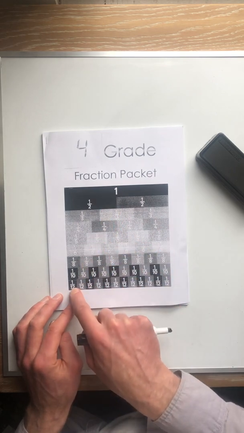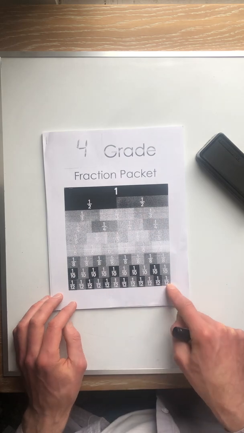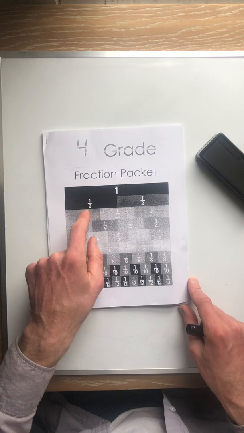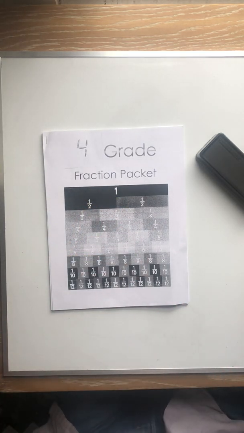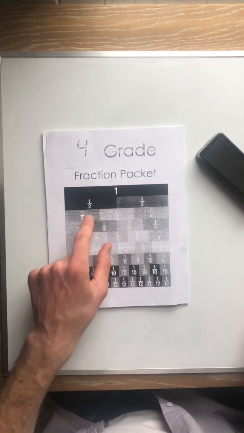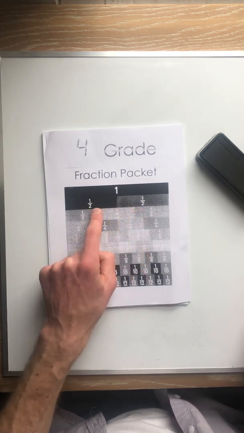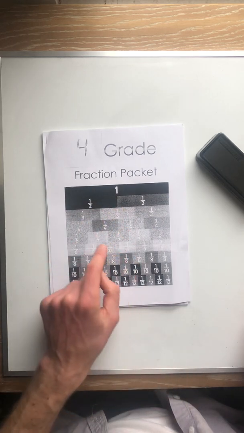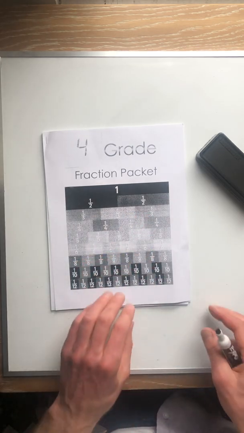And look how much smaller 12ths are than halves, because you have to fit 1, 2, 3, 4, 5, 6, 7, 8, 9, 10, 11, 12 little fractions into the whole. Whereas in a half, you only have to fit 2 fractions into a whole. So take a look at that image and just notice how the bottom number means how many times they cut it into pieces, that they cut this one into 2 pieces. And the top number means how many are we talking about? Well, that's 1 half. Or thirds, they cut it into 3 pieces, thirds.